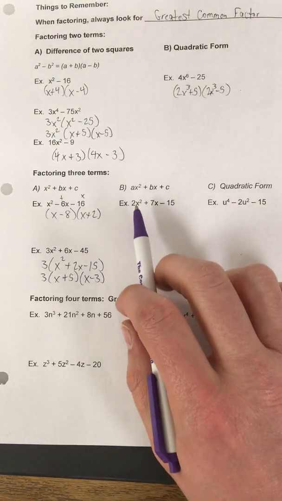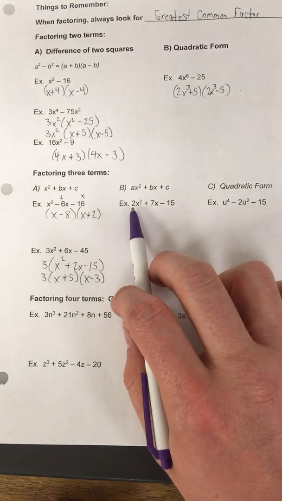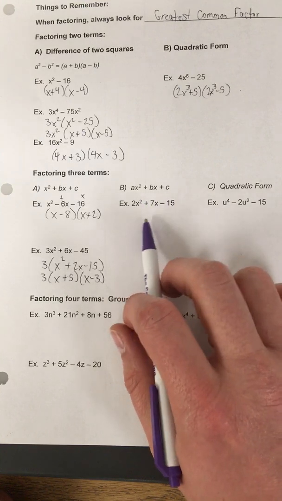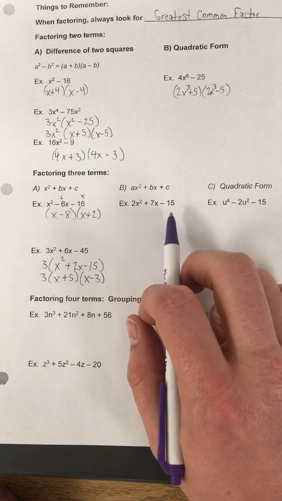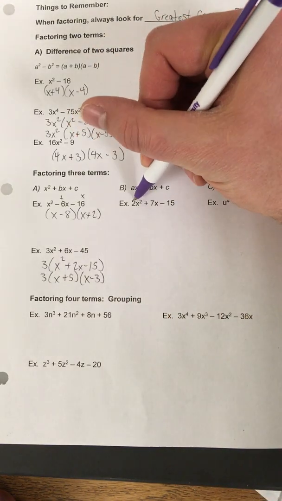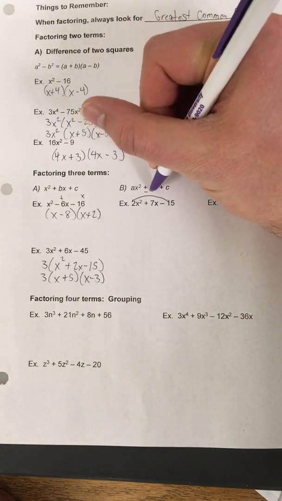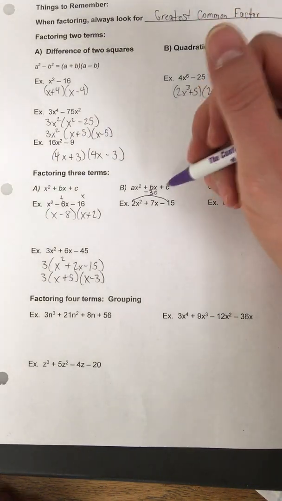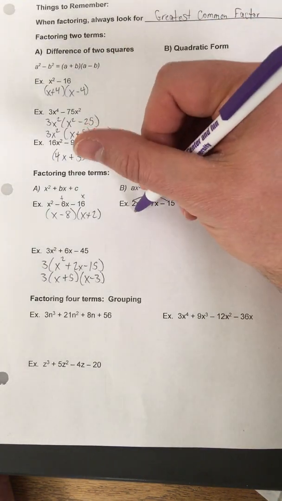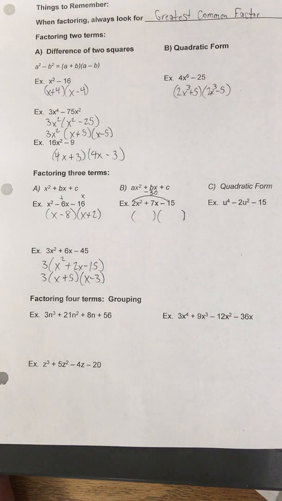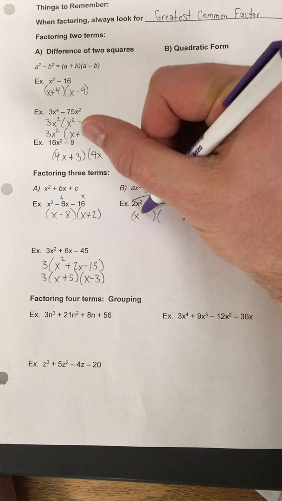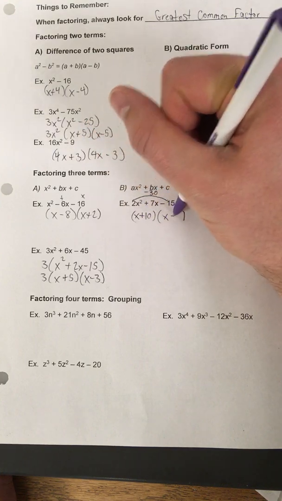Now, something like this example, if I have a number in front of x squared and I can't just divide that number out of everything, all right, there's a couple ways of doing it. I think the easiest way is the rainbow method. If you do 2 times negative 15, that's negative 30. So numbers that multiply to give me negative 30 and add to give me 7. Let's see, that can be 3 and 10. Bigger number got to be positive, so x plus 10, x minus 3.